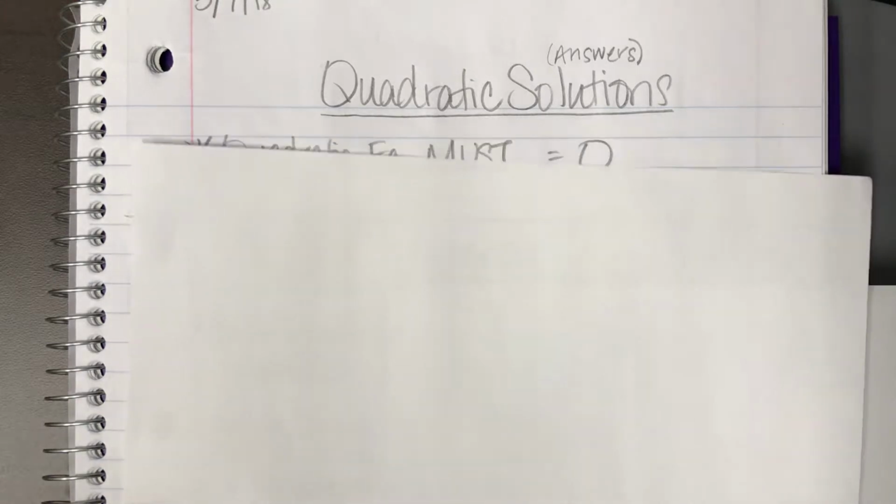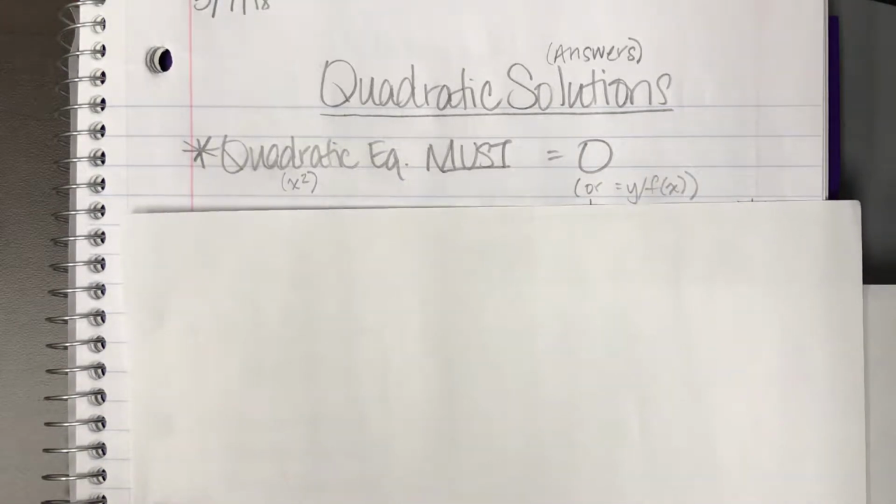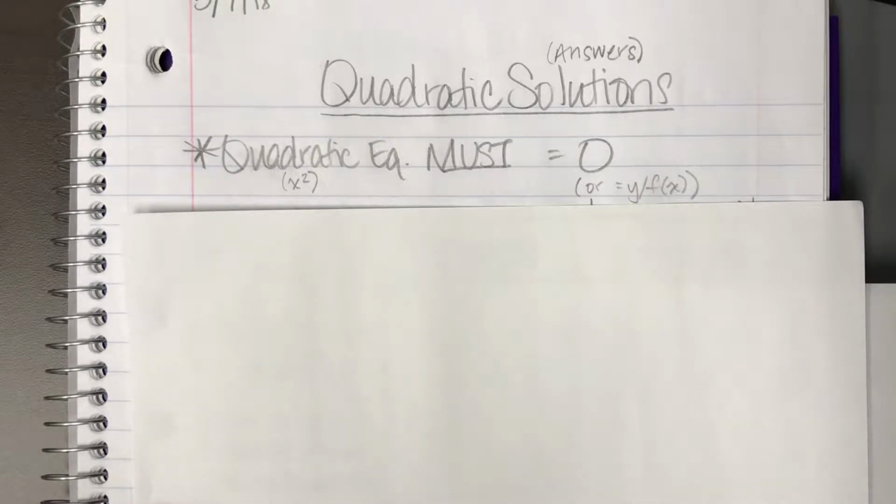Hey guys, I just wanted to walk you through the notes that we took over quadratic solutions because you end up with some interesting connections between different versions of quadratics. And so, first thing I want you to notice always is that quadratic equations, ones that have an x squared in them, always have to equal 0.